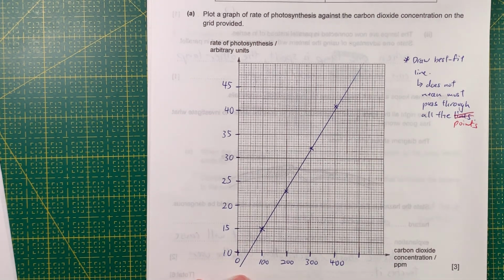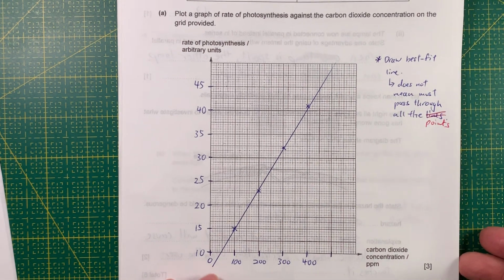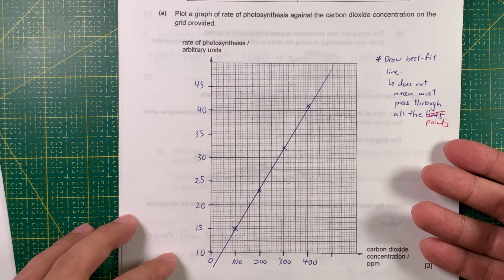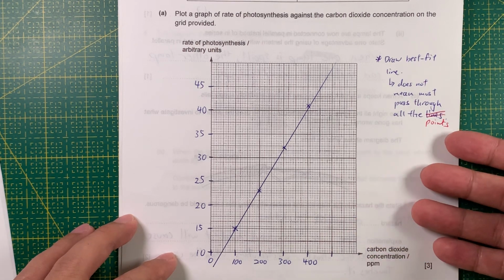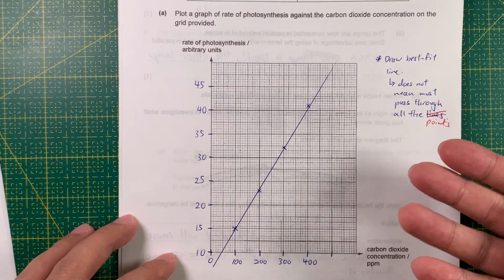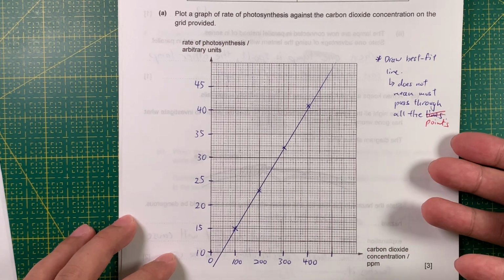But don't worry, for the normal tech syllabus or expectations, most of the graphs given should give you a very nice best fit line.